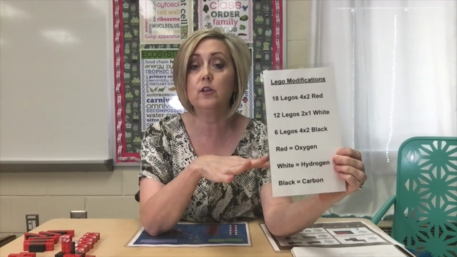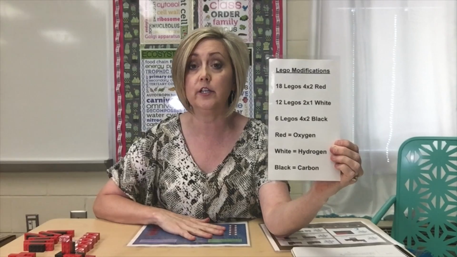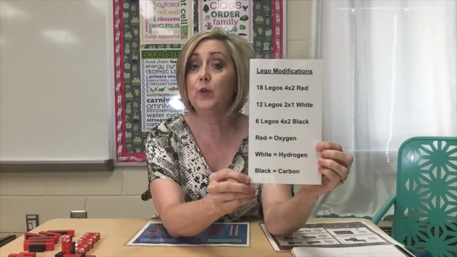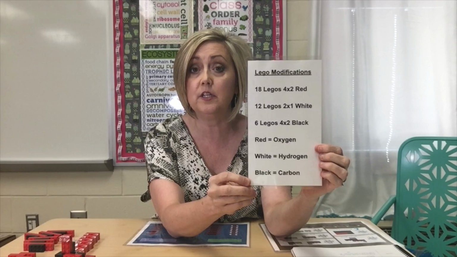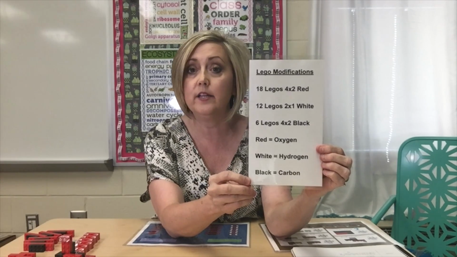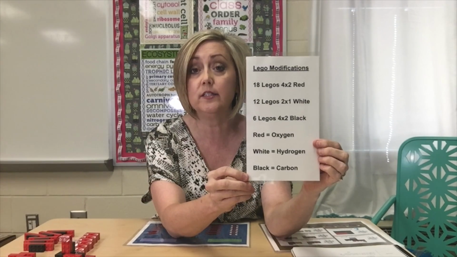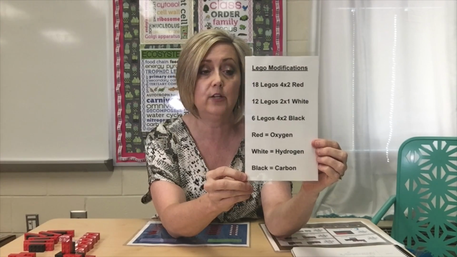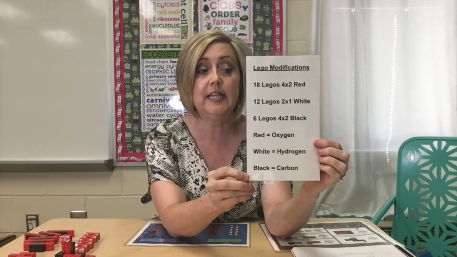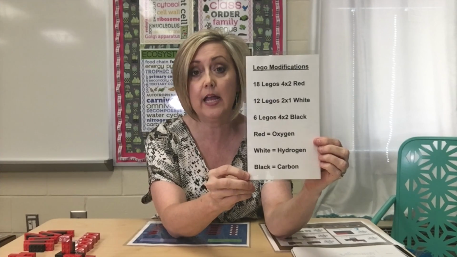So let's get started. The first thing I want to point out is that in your procedure, you just need to make a few modifications with the colors that are listed, because we want to make sure that our Legos correspond to the colors on the mat. You're going to need 18 Legos in the 4x2 size that are red. Red is going to represent oxygen. Then you're going to need 12 Legos in the 2x1 size of white. White represents hydrogen. Then last, you're going to need 6 Legos, 4x2 size in black, and black is going to represent carbon.